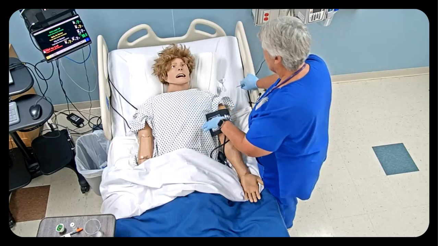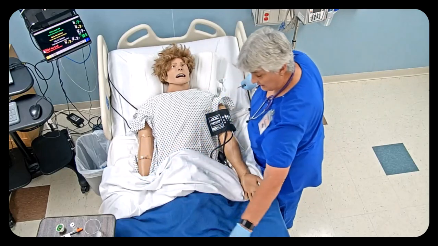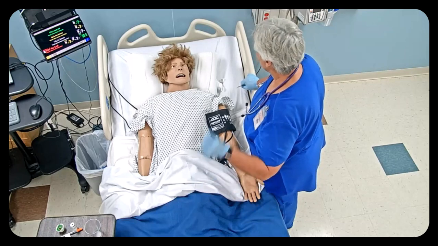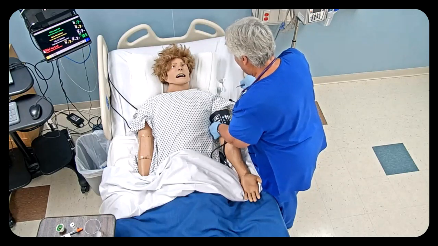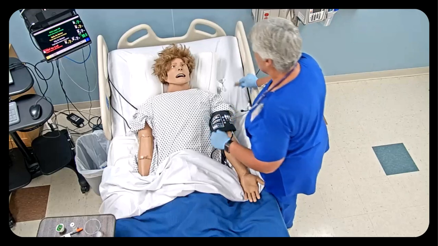So we'll put a yellow gown on. You'll have a fall precaution armband on. We're going to get you some non-slip socks to put on. We'll put a sign on the door, okay? This also can sometimes cause you to have weight gain, so we will check your weight daily.